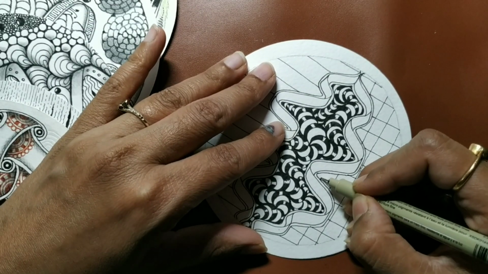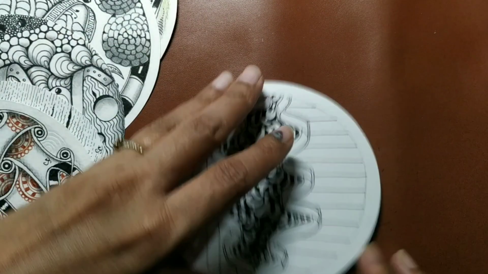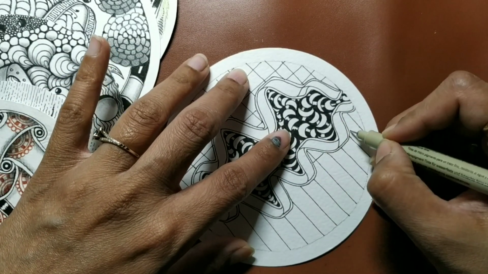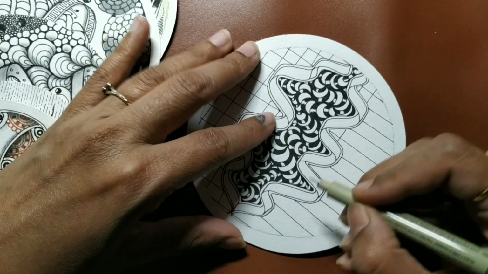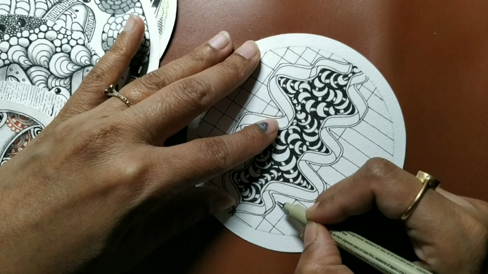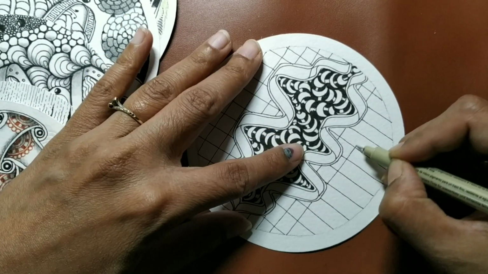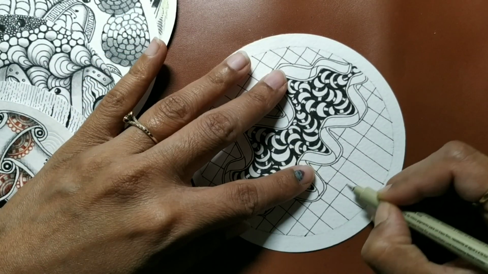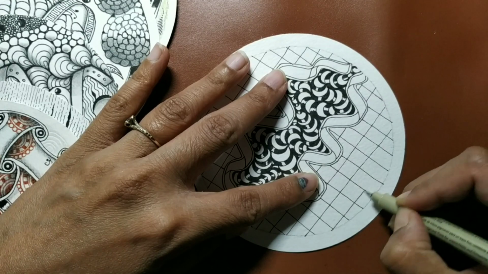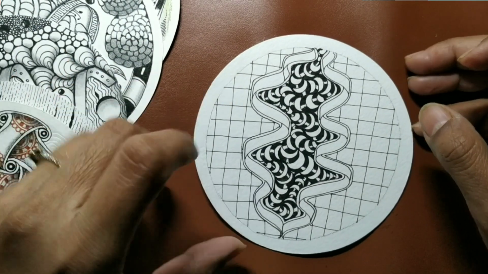That's not important. So just draw a square grid. Like this.